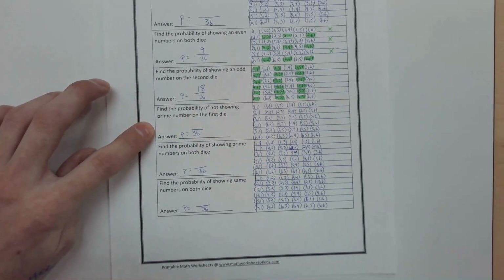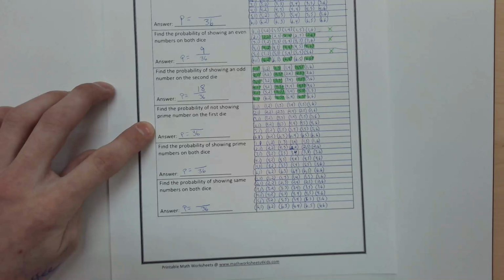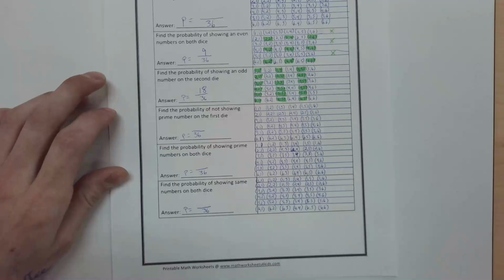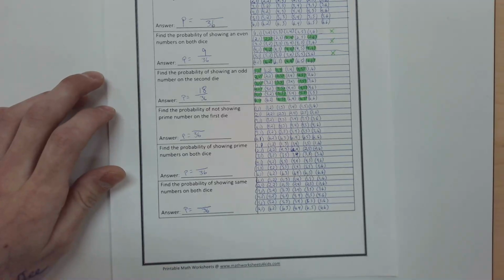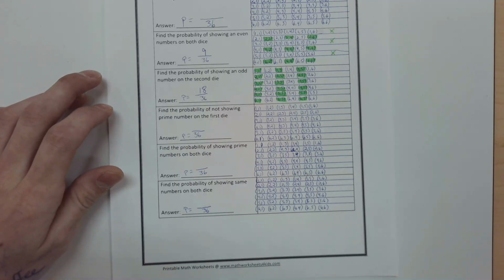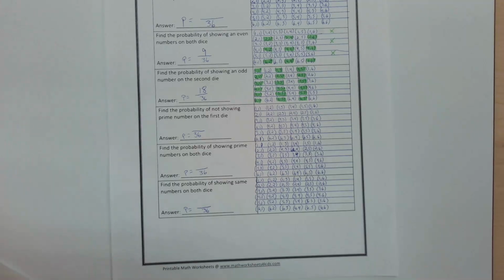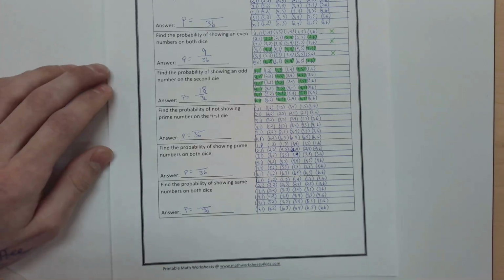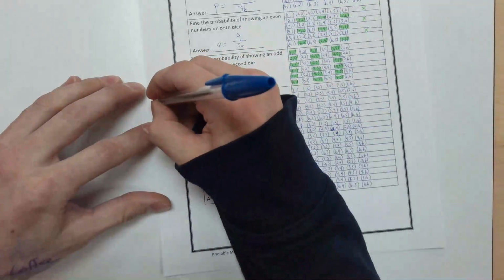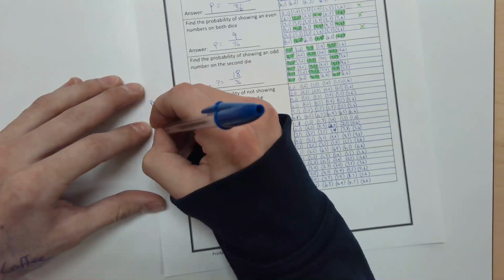All right, question number 3. Find the probability of not showing prime numbers on the first dice. All right, let's first find out what the prime numbers are. Prime numbers, I'm going to write over here. We're going to write prime numbers on a dice and not prime.